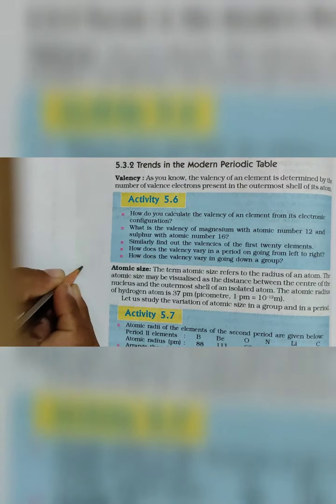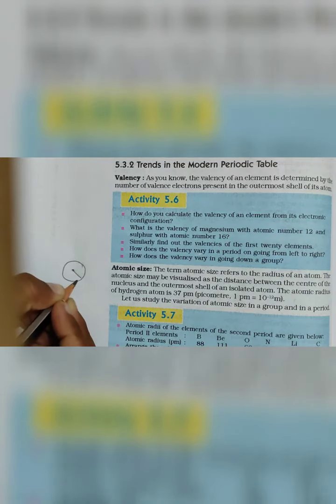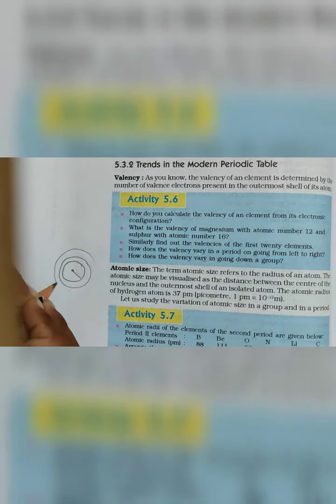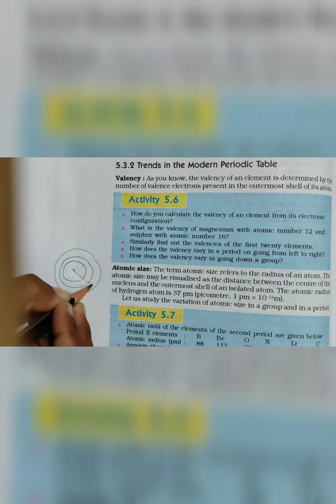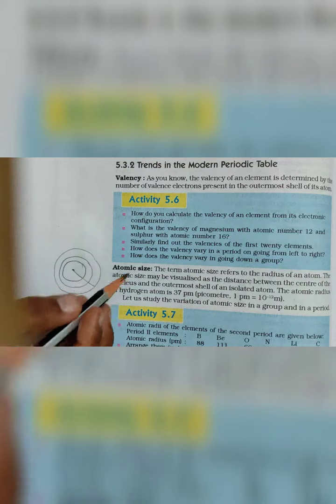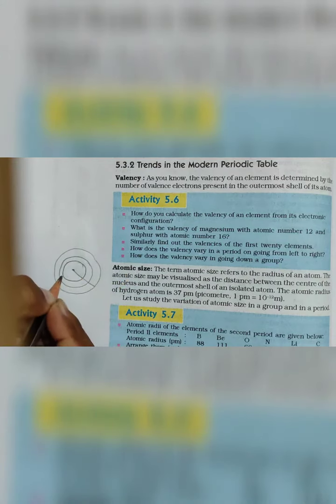Now let us see the trend in the modern periodic table. We have already discussed valency. Now let us discuss atomic size. What is atomic size? Atomic size is governed by the distance between the center of the circle to the outermost shell. Now when the number of shells increases, that means the distance will increase, so the atomic size will increase. Atomic size increases with increase in the number of shells.